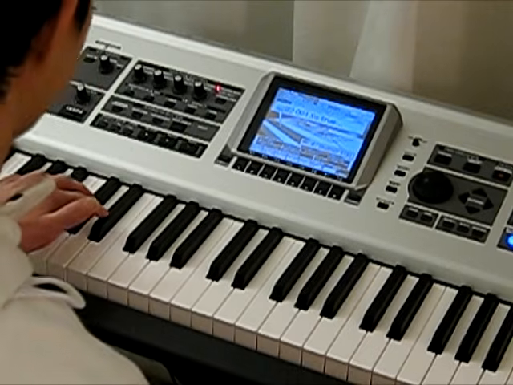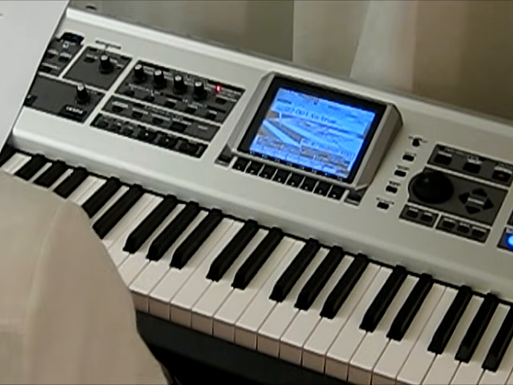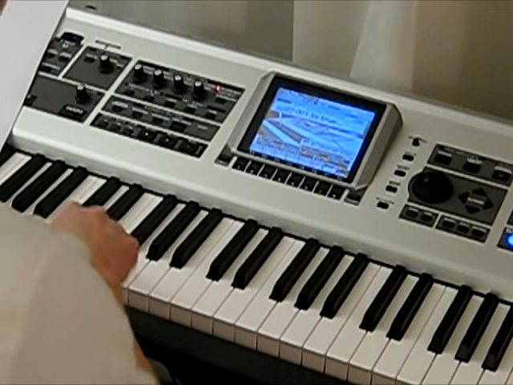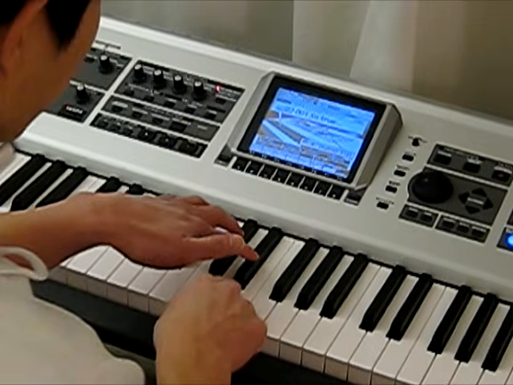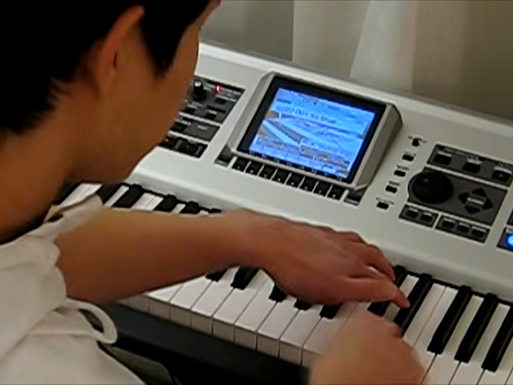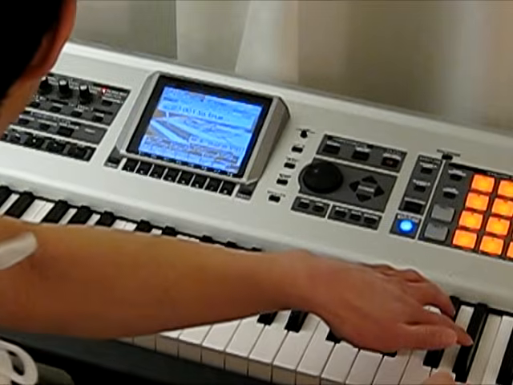The next note is E, and we do the same thing. E is to the right of the group of two black keys. Here's E. Go ahead and follow along with me. Here's another E, and here's another E.